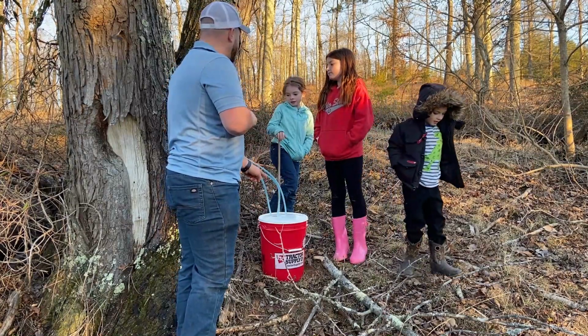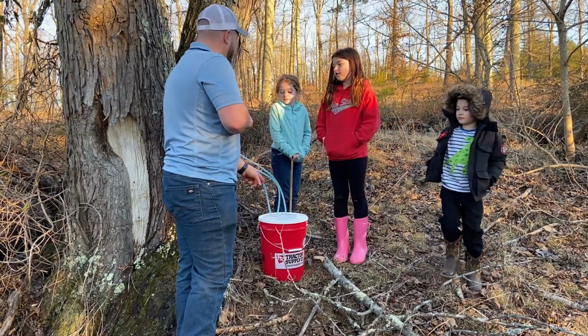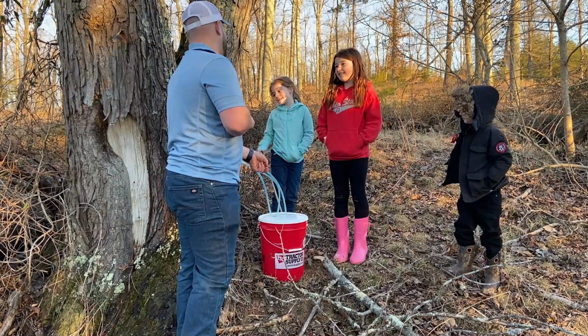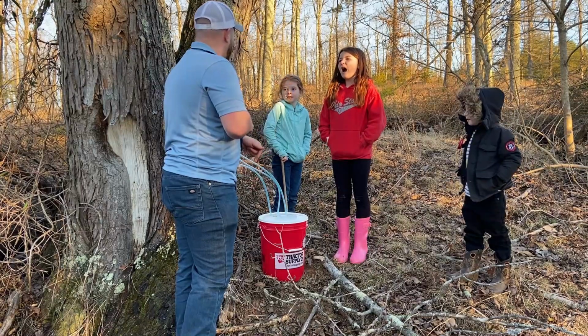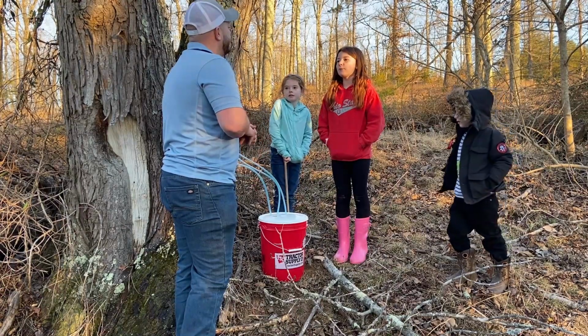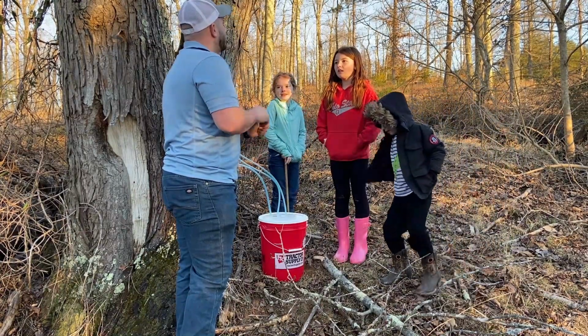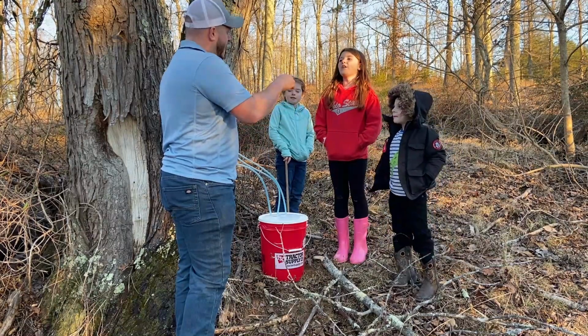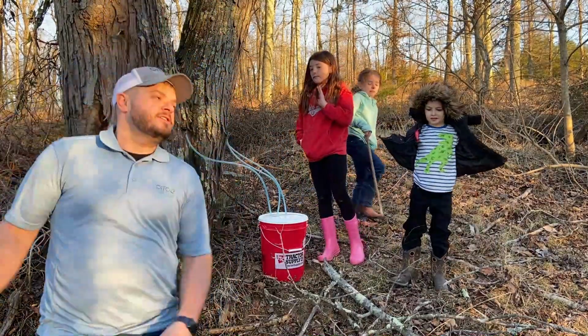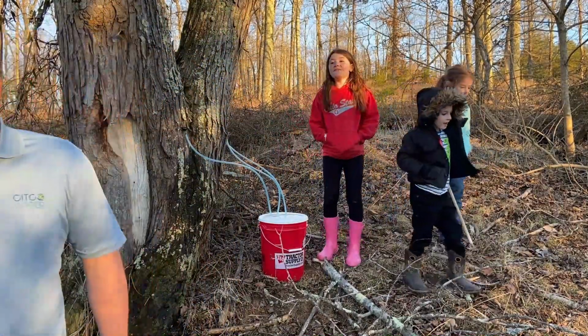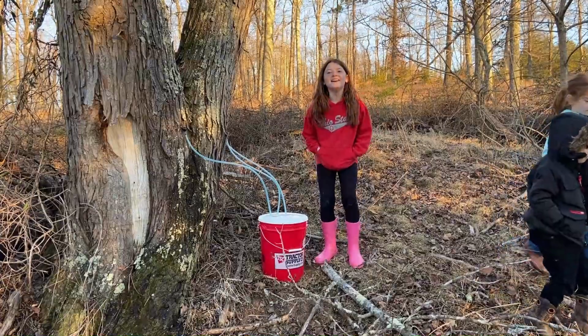3 taps in one tree created 5 gallons of water. And it was still dripping. It would have done more, but the bucket got full. How are we gonna boil all that water? We don't have a pot that big. Well, you add a little bit, let it boil down, add a little bit, boil it down, and keep adding. All right, you guys ready to go check out the other tree?